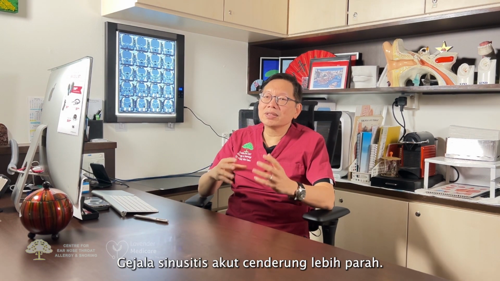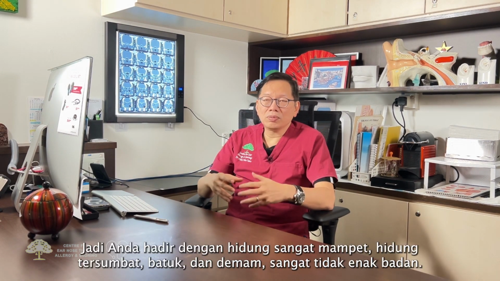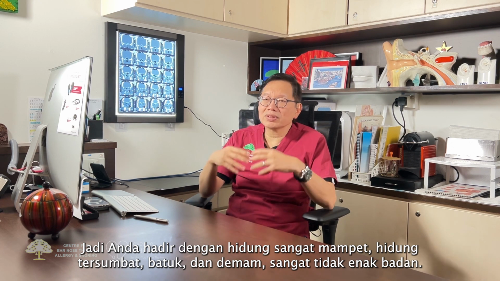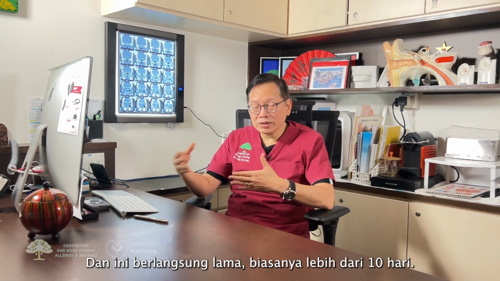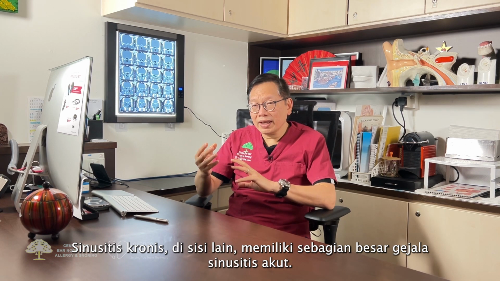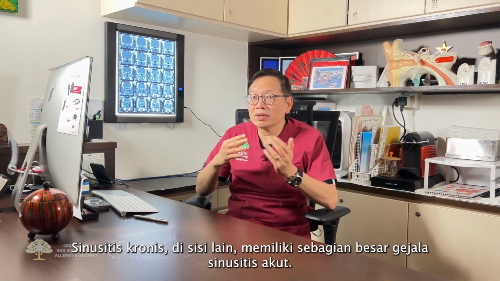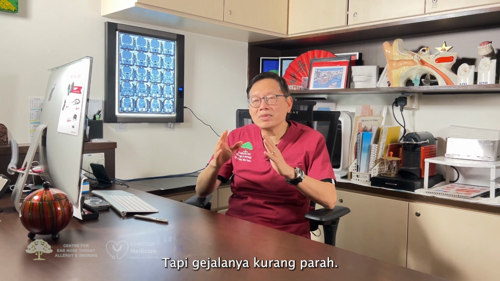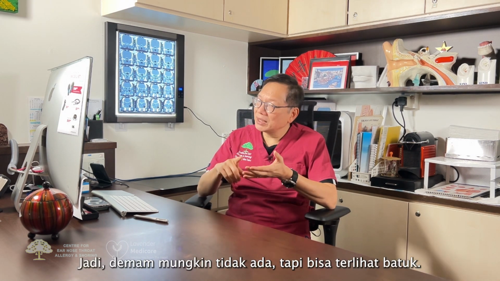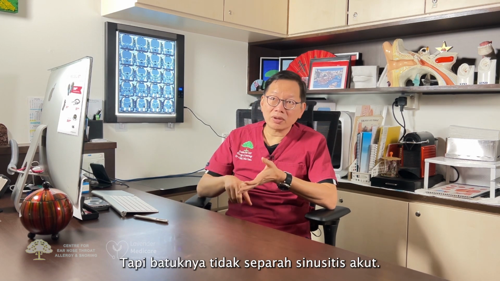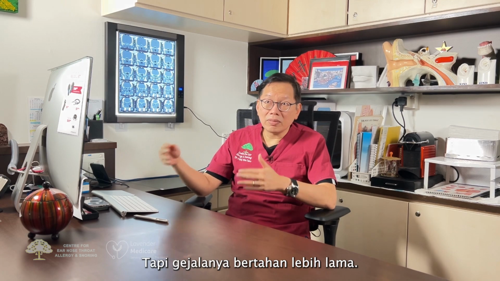In acute sinusitis, the symptoms tend to be more severe. You'll present with a very blocked, stuffy nose, coughing, fever, and feeling very unwell. This persists for a long time, usually more than 10 days. Chronic sinusitis, on the other hand, has most of the symptoms of acute sinusitis, but the symptoms are less severe. Fever may not be present, and they can still have a cough, but the cough is not as bad as in acute sinusitis. But the symptoms last much longer.